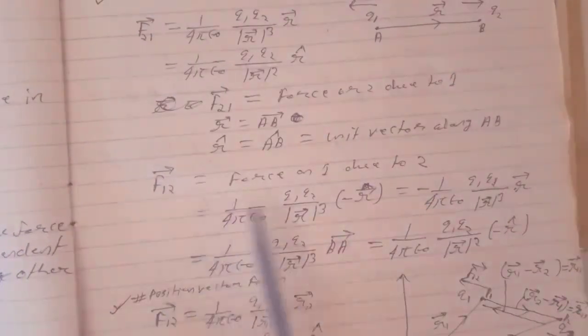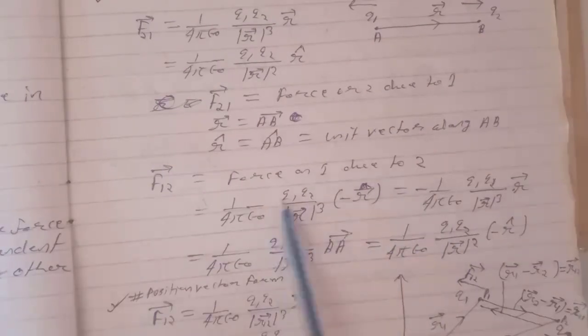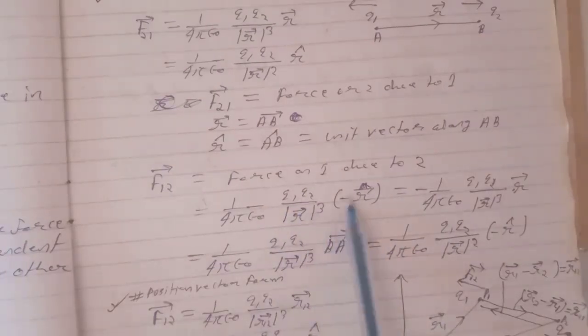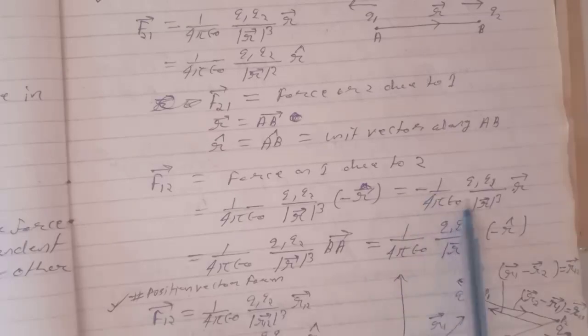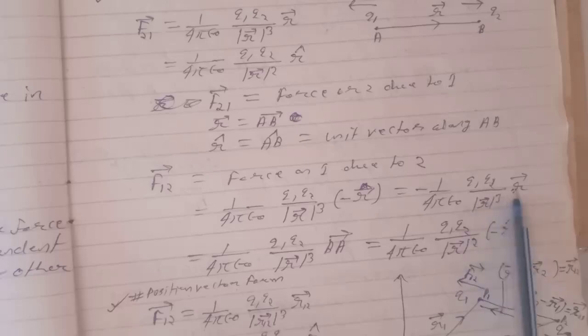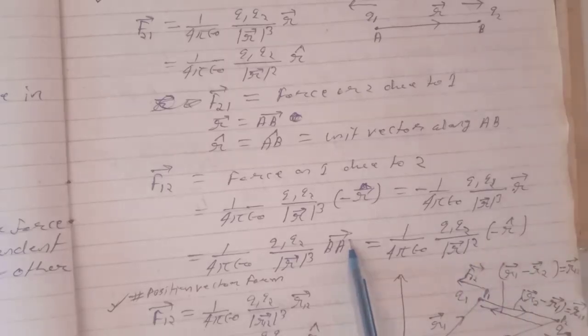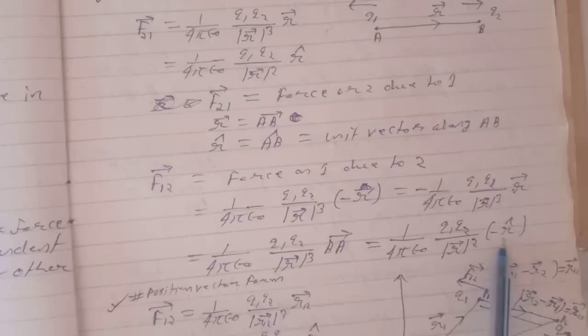Similarly, F12, the force on 1 due to 2, equals 1 by 4 pi epsilon naught q1 q2 by mod r square into minus of r vector, or minus 1 by 4 pi epsilon naught q1 q2 by mod r cube into r vector, or equals 1 by 4 pi epsilon naught q1 q2 by mod r square into minus of r cap, because the BA vector, if we take it in unit vector terms, will be minus r cap.